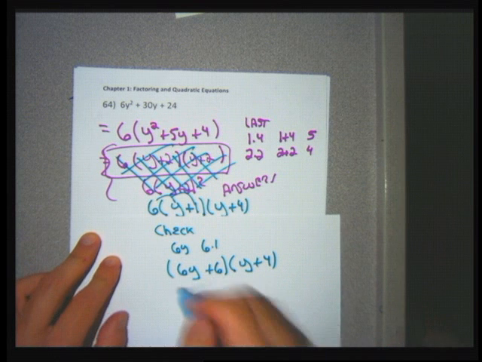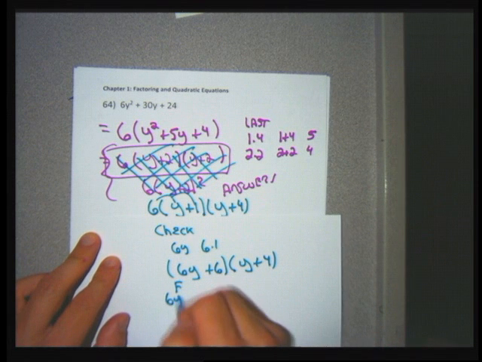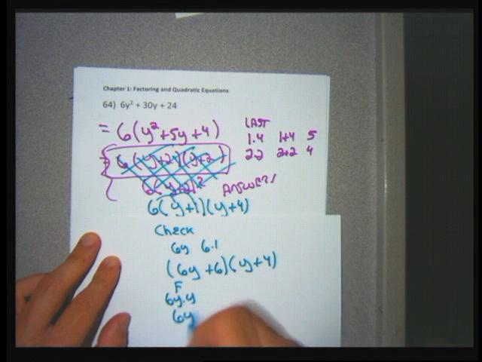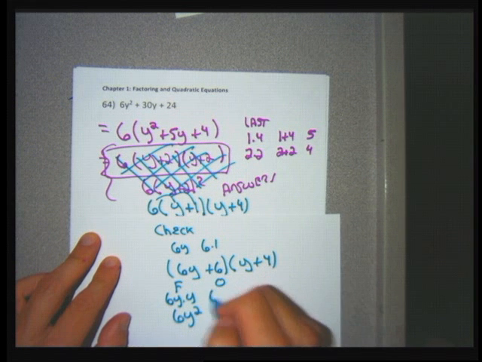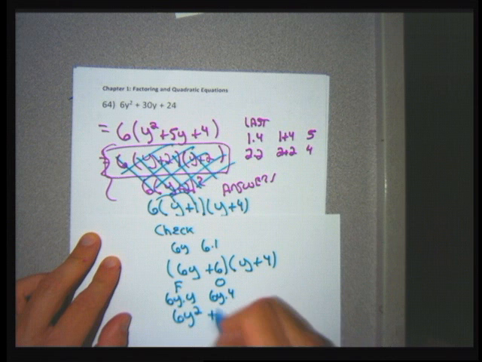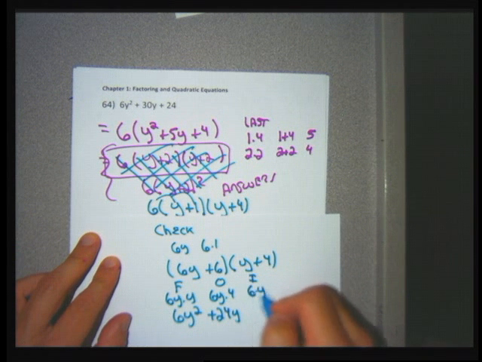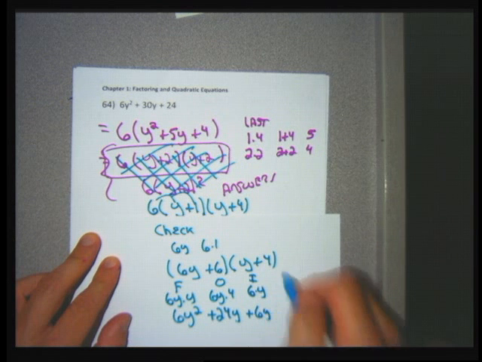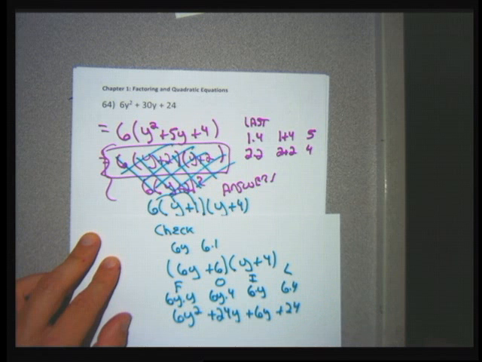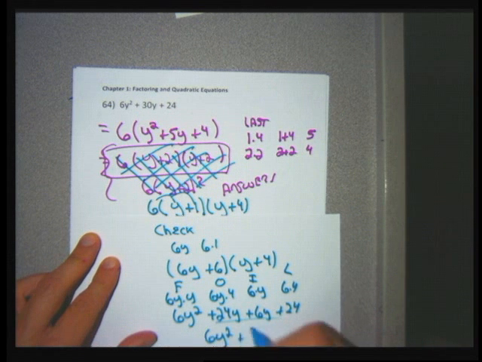And now I'll FOIL. Firsts are 6y times y, which is 6y squared. Outers are 6y times 4, which is plus 24y. Inners are 6 times y, which is plus 6y. Lasts are 6 times 4, which is plus 24. Now I'm going to get the 30y. So there's 6y squared plus 30y plus 24.